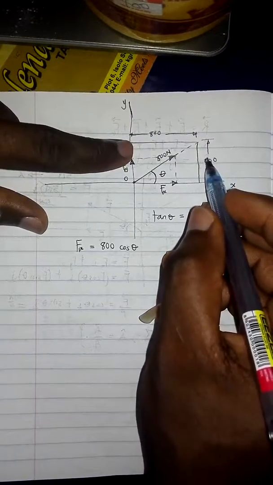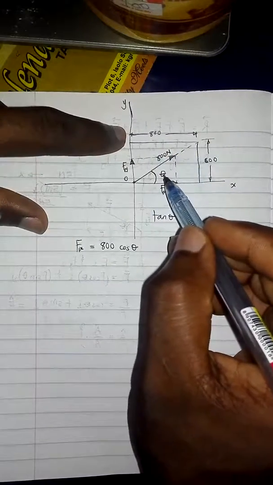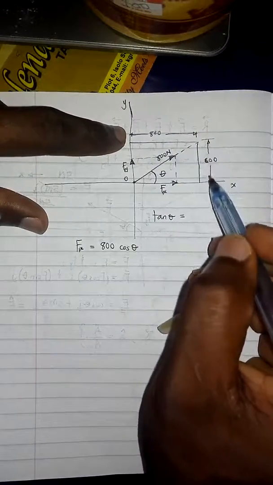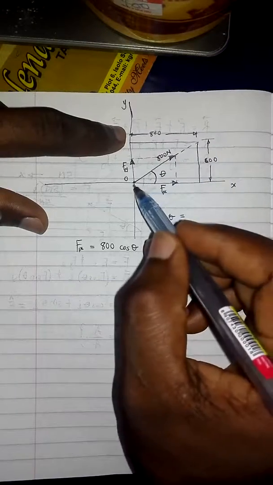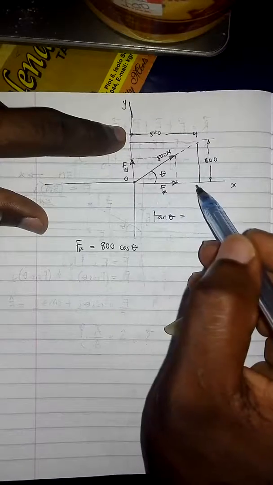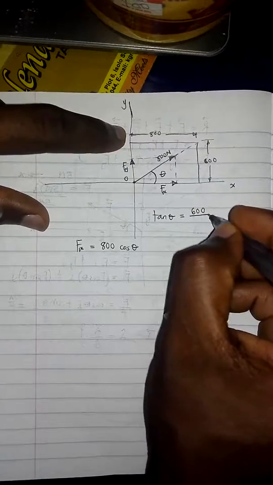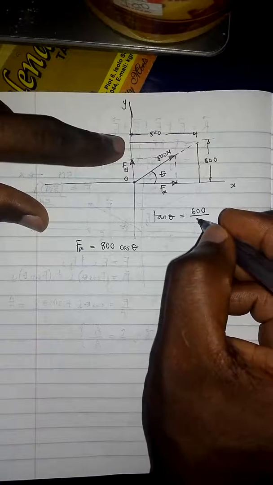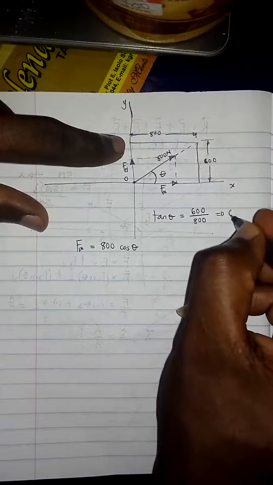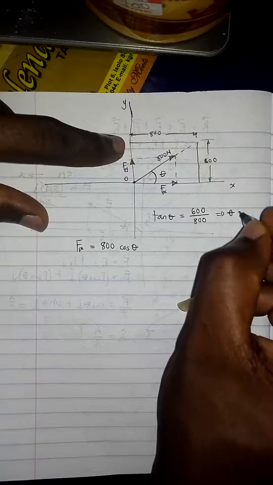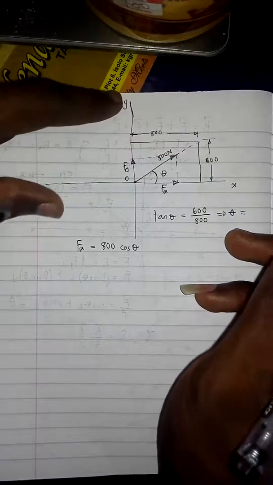Why am I using tan? Because I know this side 600 and I know this side 800, and for angle theta, this side is opposite, because this side is opposite angle theta, and this side is adjacent. So I can say tan theta is equal to 600 over 800, opposite over adjacent, and from here I can take the tan inverse and get my theta in degrees. Okay, it's fine. If you go that way, it's fine.